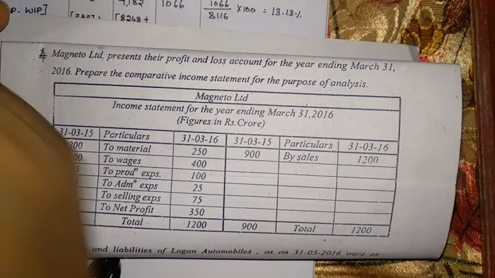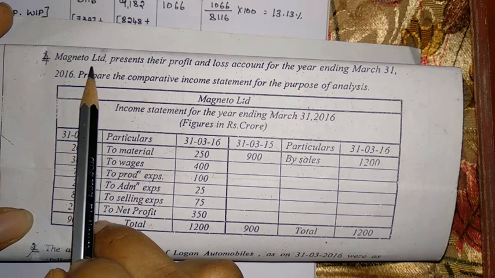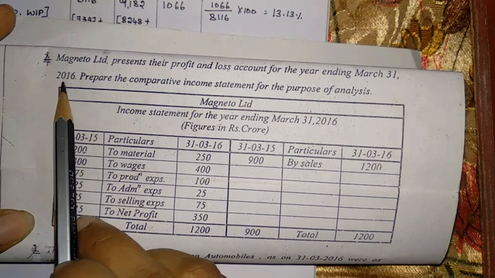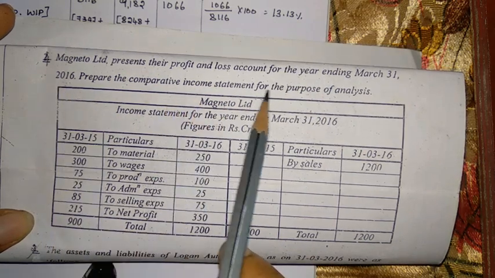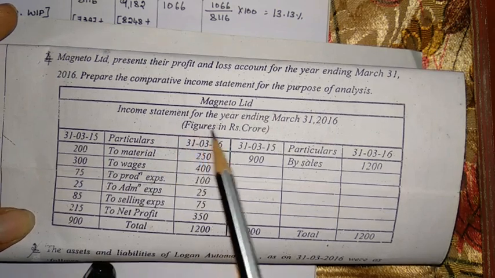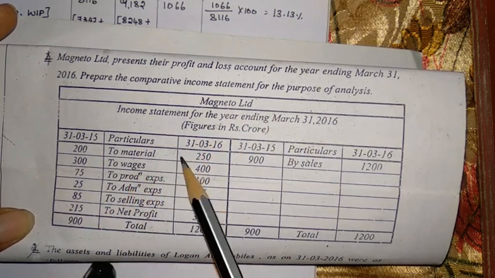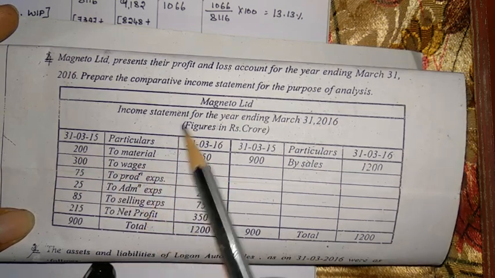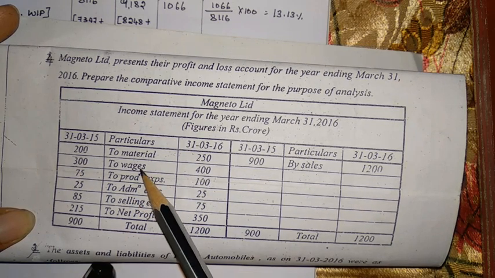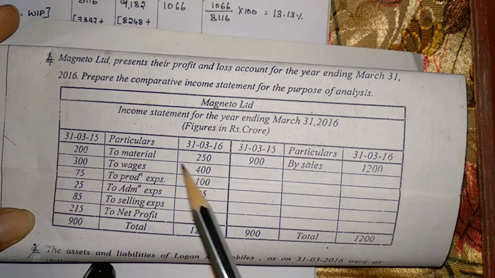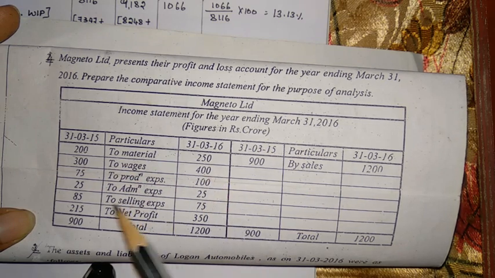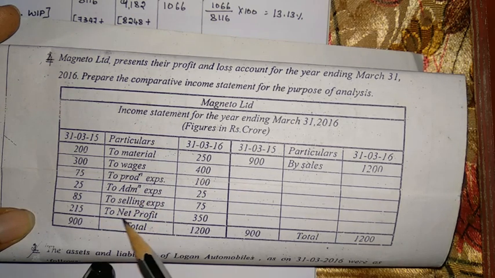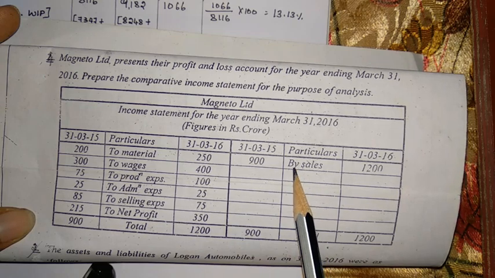Next, problem number 4. Magneto Limited presents their profit and loss account for the year ending March 31st, 2016. Prepare the comparative income statement for the purpose of analysis. So your income statement is given. We have to compare the values of two years, that is the base year and the current year, of each item in the income statement. So here materials in 2015 is 200 and in 2016 it is 250. Wages, production expenses, administrative expenses, selling expenses, and net profit are given, and on the credit side there is sales.